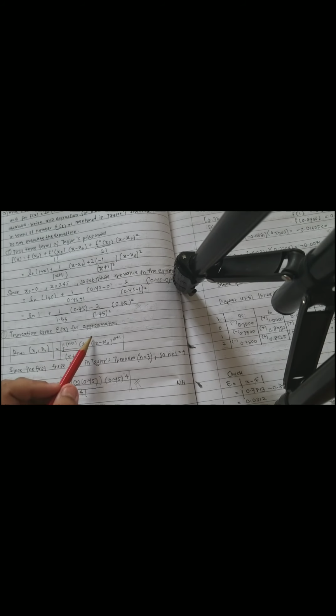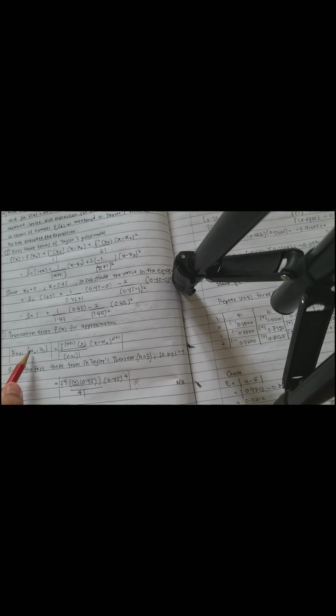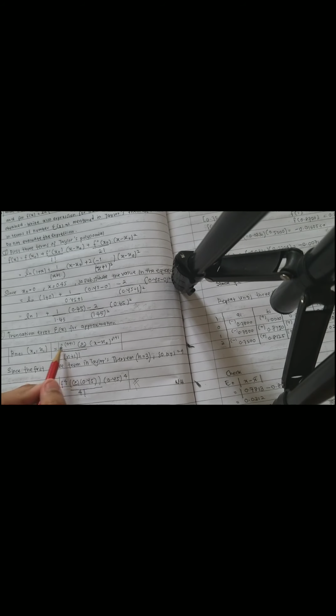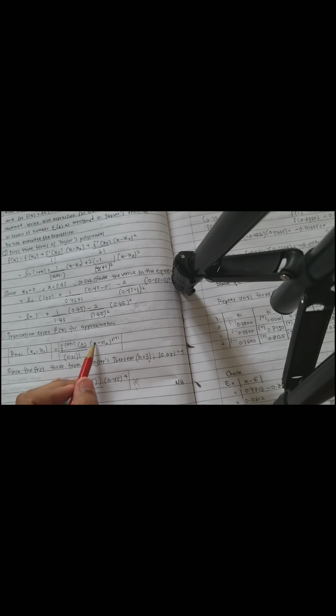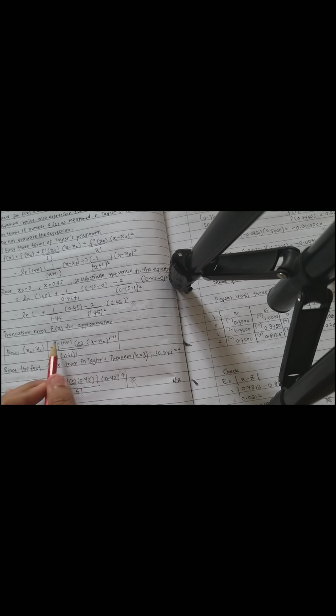And then for the second task, which is to find the truncation error for the approximation, we will use this formula: modulus of the remainder R n plus 1 of x, equal to the function n plus 1 derivative at the error point divided by n plus 1 factorial times x minus x naught to the power of n plus 1, modulus.